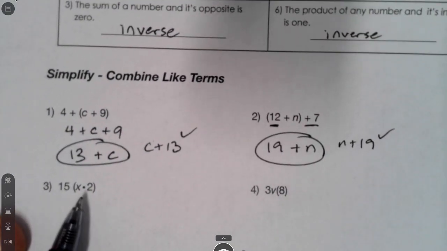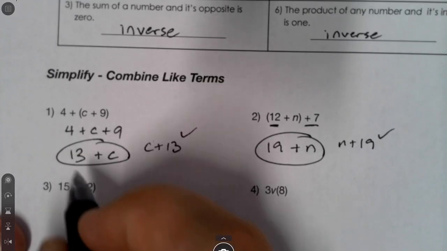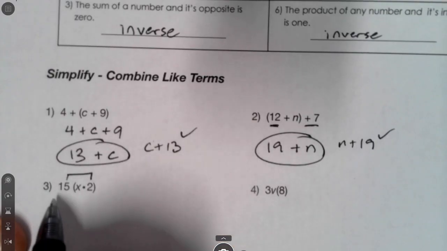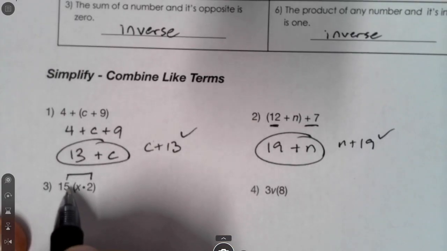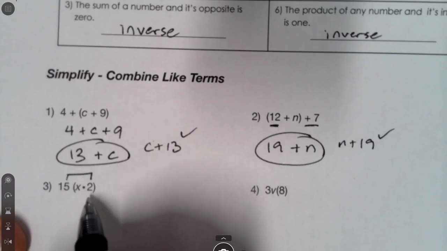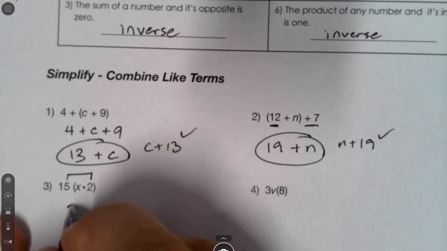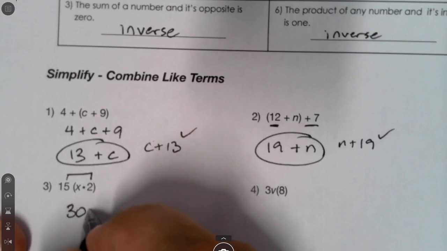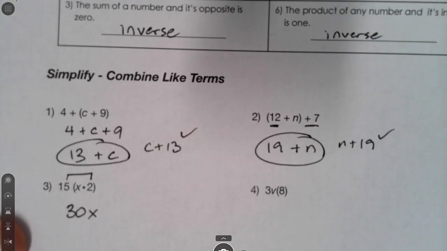Number 3, same idea. X times 2, that's just 2x. Doesn't really change anything. But we can combine the 15 and the 2, because this is all being multiplied. This is implied 15 times x times 2. So 15 times 2 is 30, and then times x just puts an x with it.